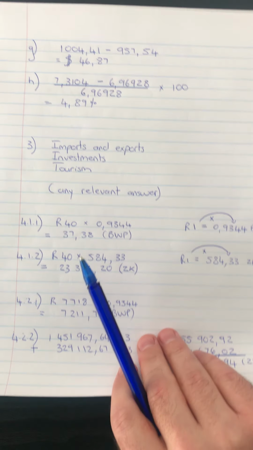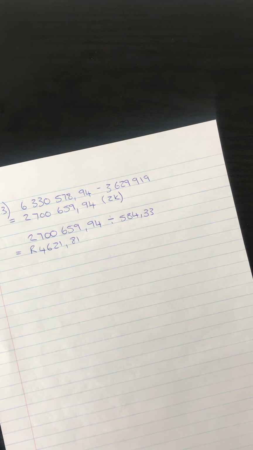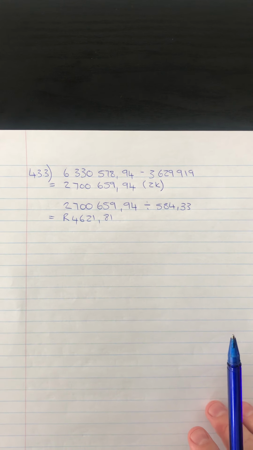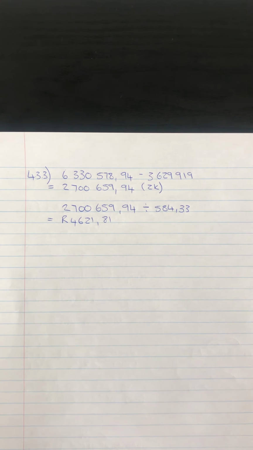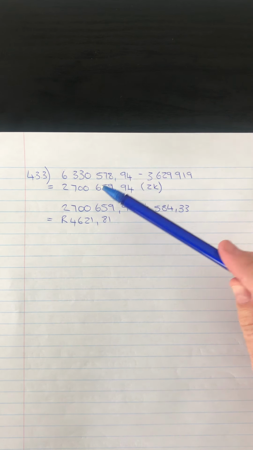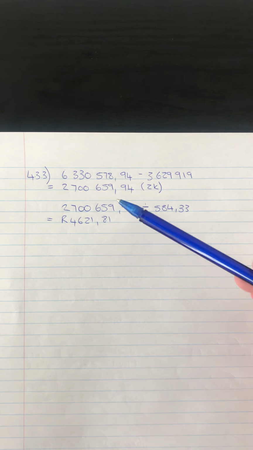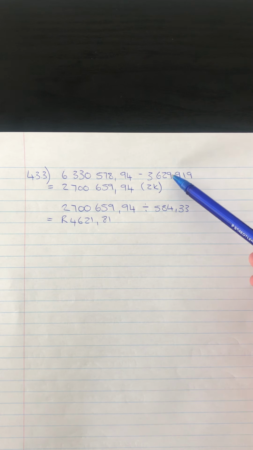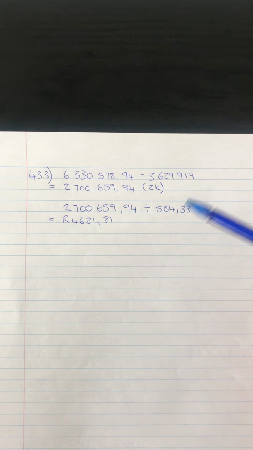Right, if I go to the last question, question 4.2.3, calculate the total amount due when they left the hotel in South African rands. Right, so now I'm taking my previous answer in kwacha, 6,330,578.94 kwacha, and just take note that we have to deduct the deposit that they paid before they went.